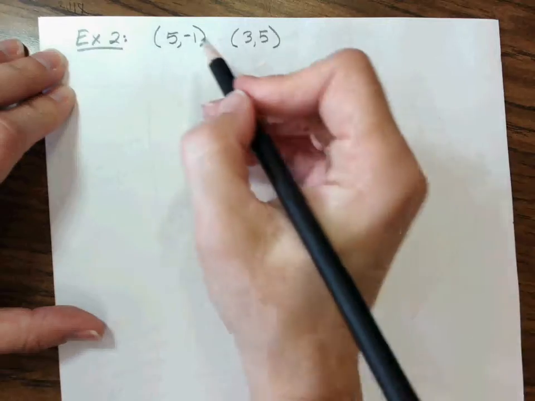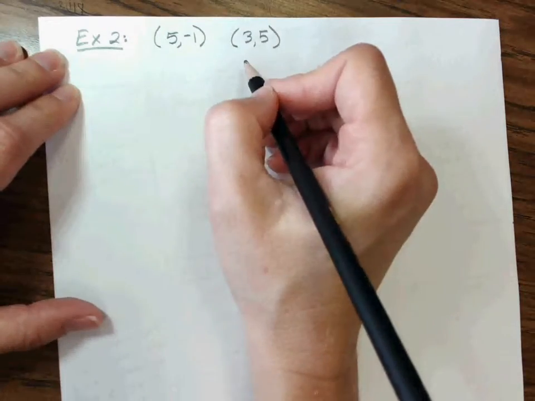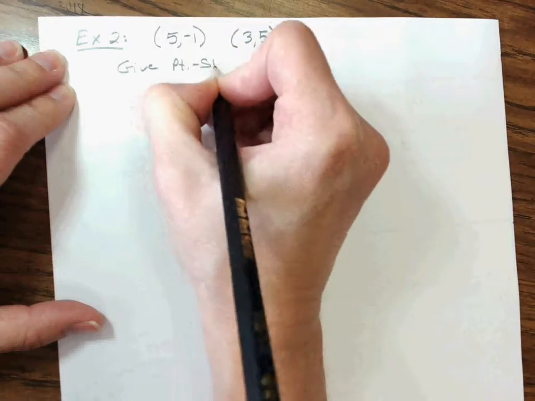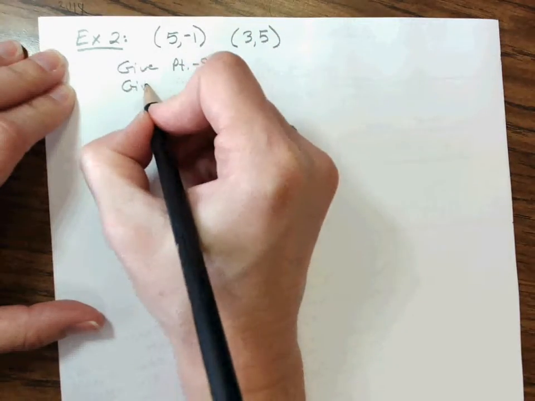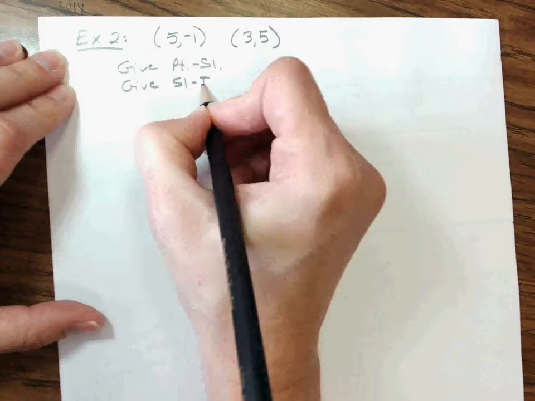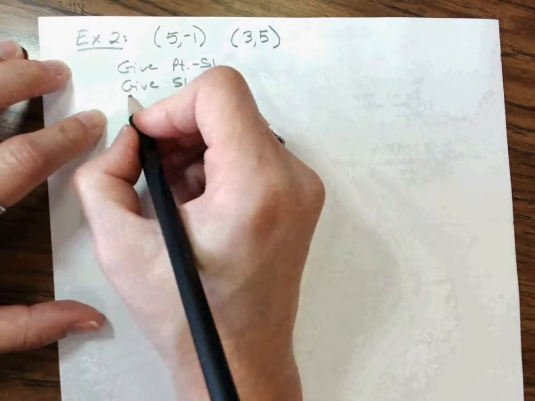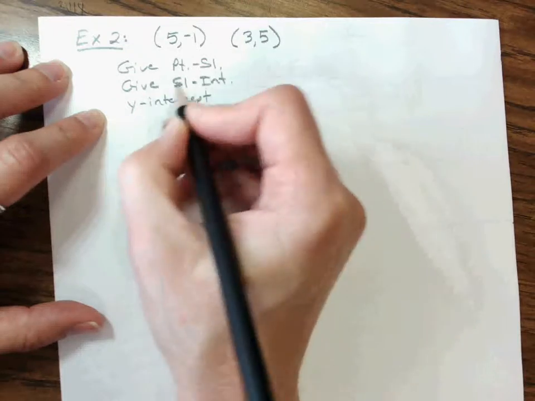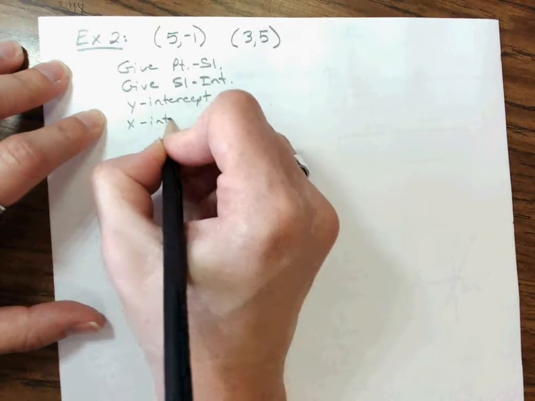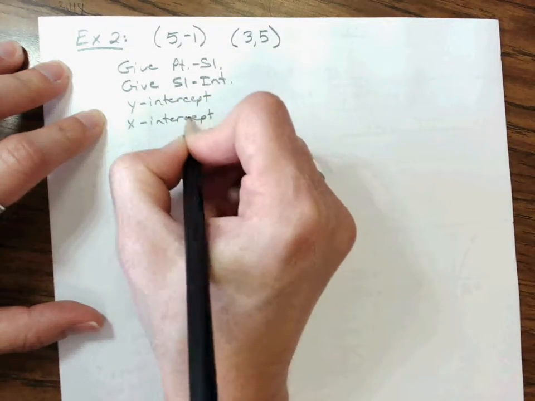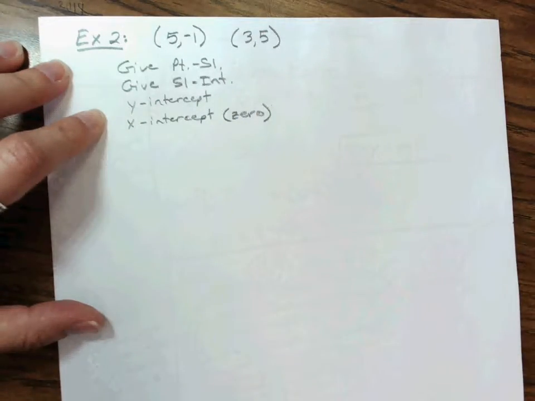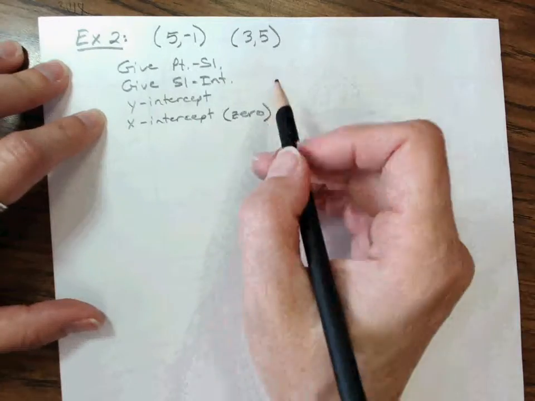Okay, so I'm going to ask you to give me the same things. Give me point slope, give me slope-intercept, I'm just abbreviating, give me the y-intercept, and give me the x-intercept, which is also called the zero. Okay.